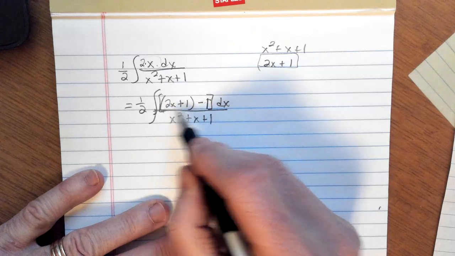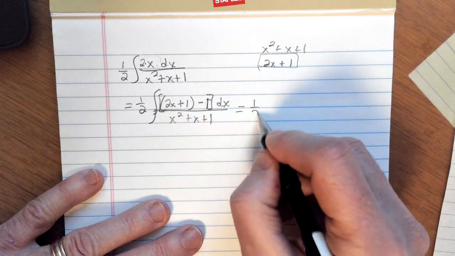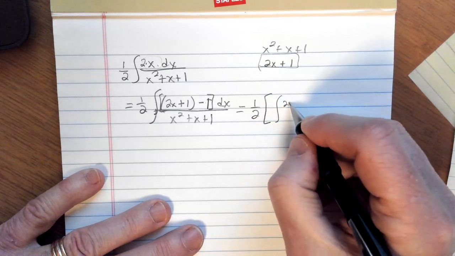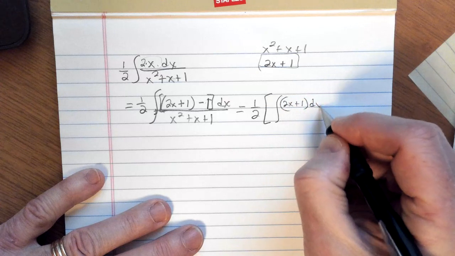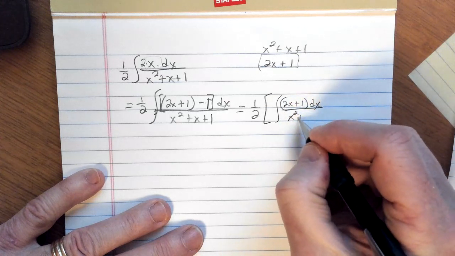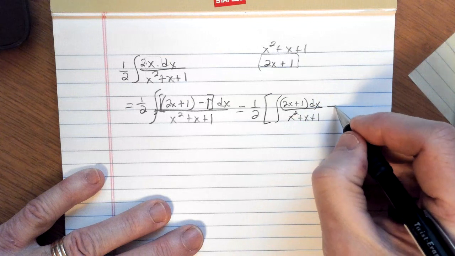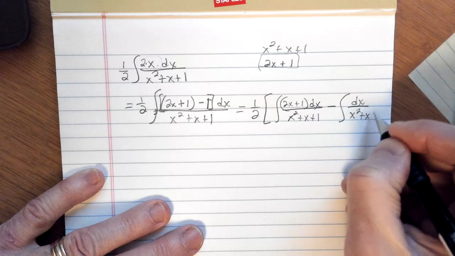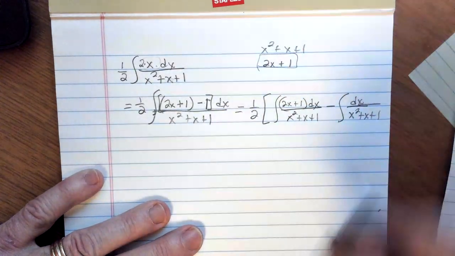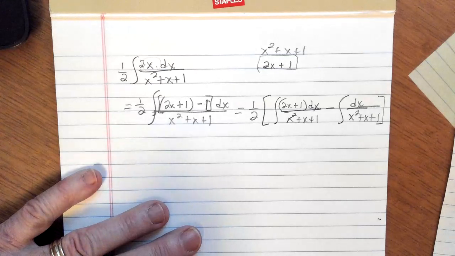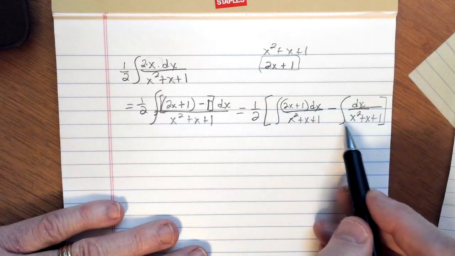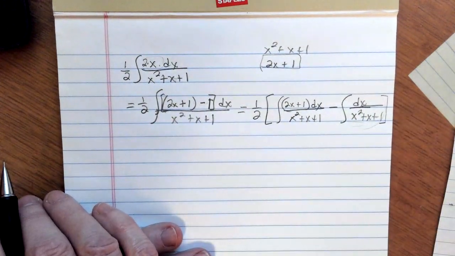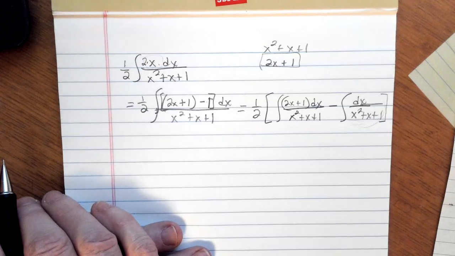Now I can separate this into separate integrals. I'm just going to write it as 1/2, and I'll leave the 1/2 out in front. It's the integral of 2x plus 1 dx over x squared plus x plus 1, minus the integral of dx over x squared plus x plus 1. Our first example was doing this, and I did that on purpose just so I didn't have to go through that all again and take up the time to do it.